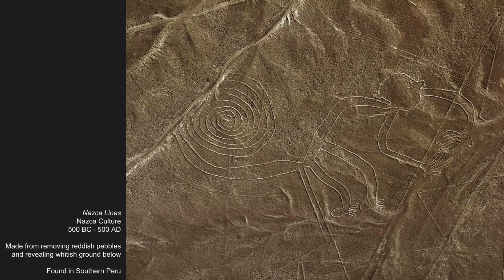This area of Peru is essentially a desert. There's nothing growing there. It's very arid. In I think the 1950s or 60s, an airplane flew over this part of the world for the very first time, and they actually rediscovered these giant animals that are on the surface of the ground. So this animal, I suppose, would be a monkey.